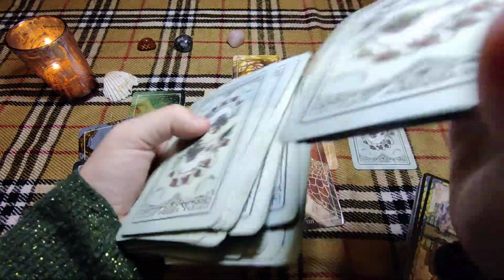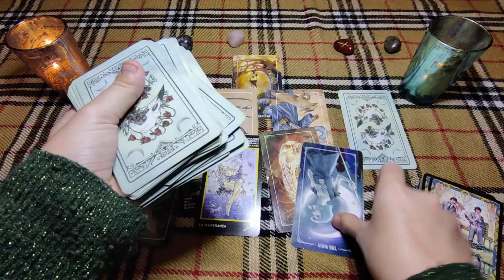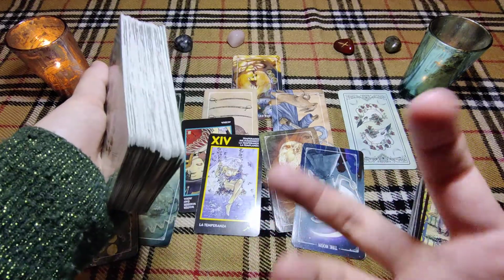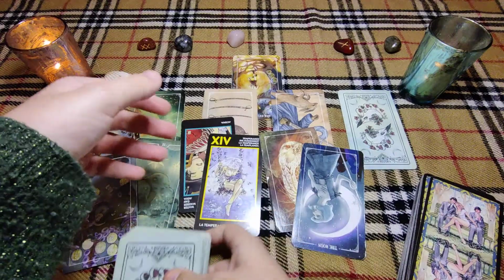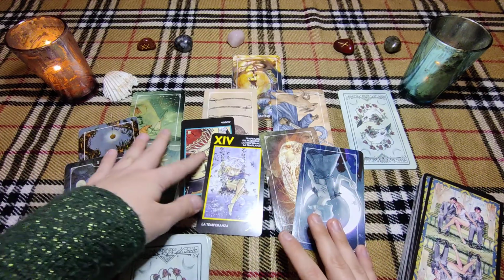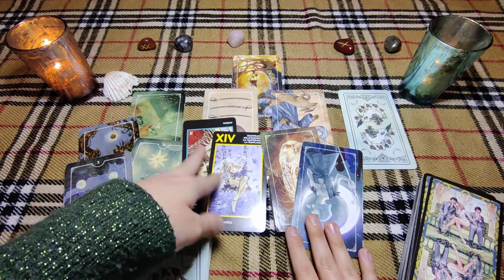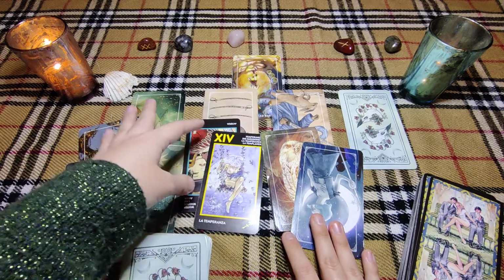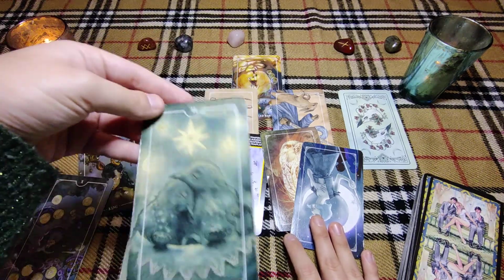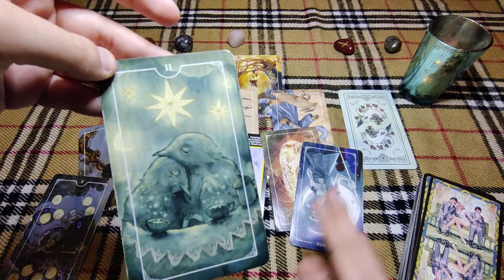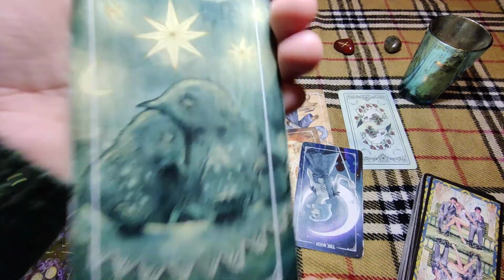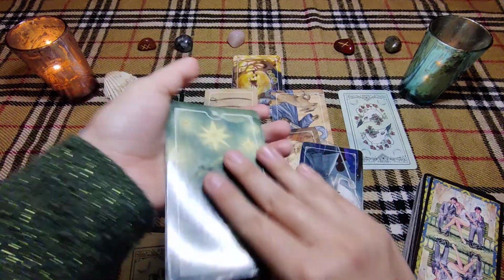What else? The Moon reversed. You need to work on your inner fears and insecurities, that he doesn't love you. I feel like you're scared that he doesn't have a romantic interest in you. Meanwhile, hello, do you see this card? I want to show it to you closely because Two of Cups, baby. He does love you. Okay, remember that. He does love you. I hope you understood.